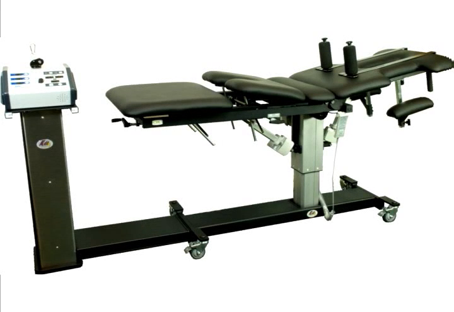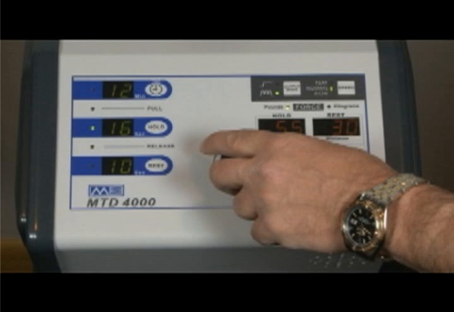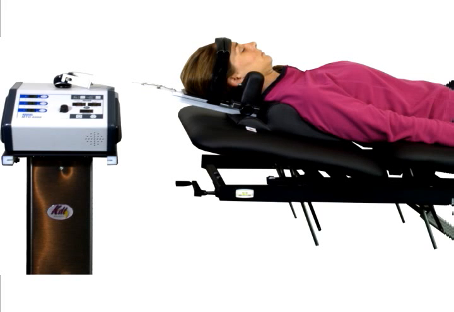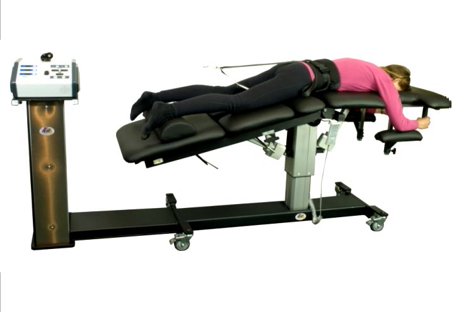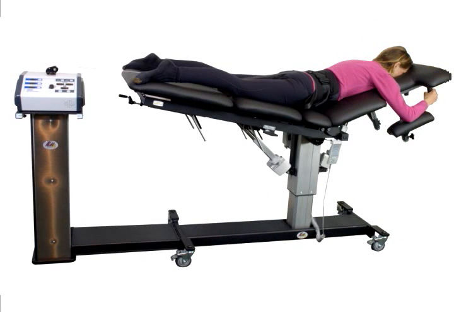The KDT NeuroFlex table includes the Mettler Electronics MTD4000 traction decompression head. The microprocessor-controlled MTD4000 provides cervical or lumbar traction by exerting therapeutic pulling forces on the patient's body with enhanced reliability and ease of use.